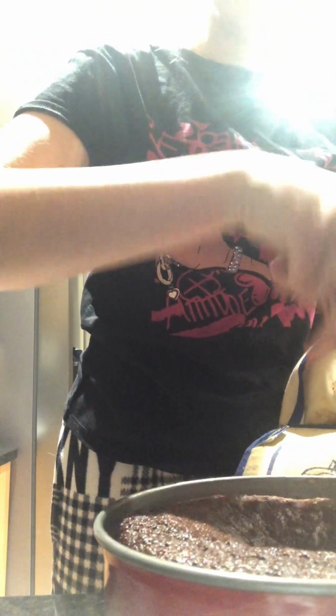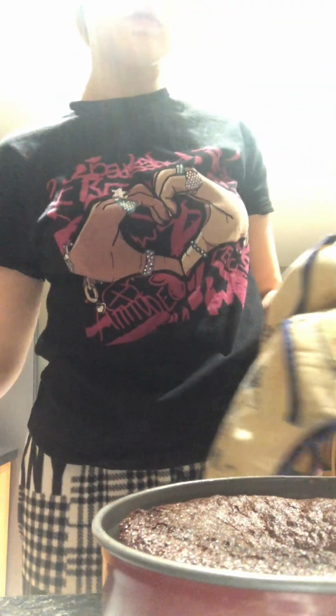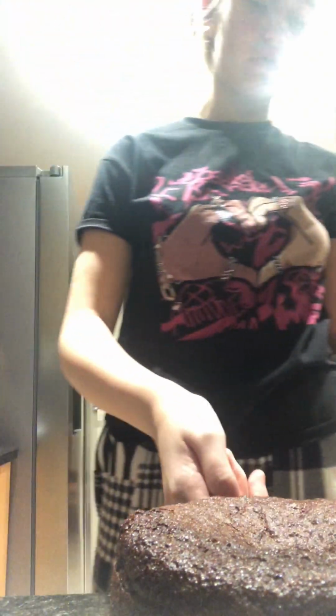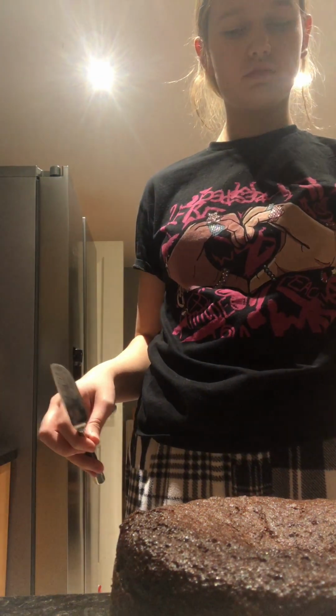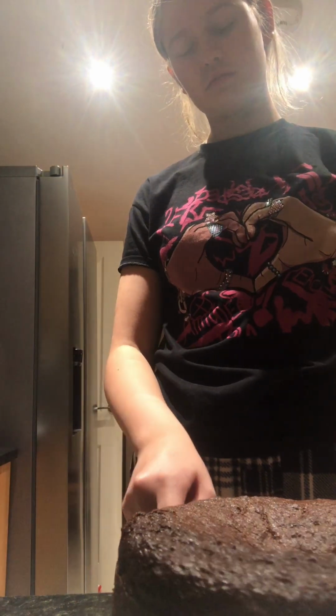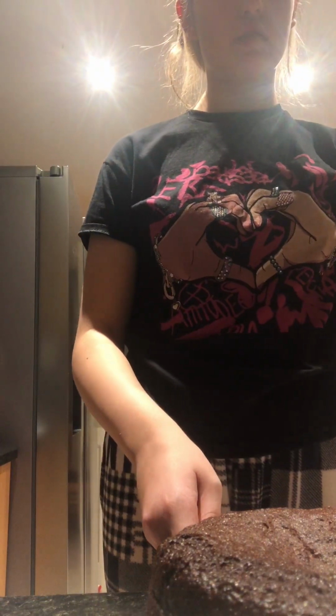Oh, it's stuck there. Okay, that's out. Okay, now you want to take your knife and you're going to slide it underneath the cake.